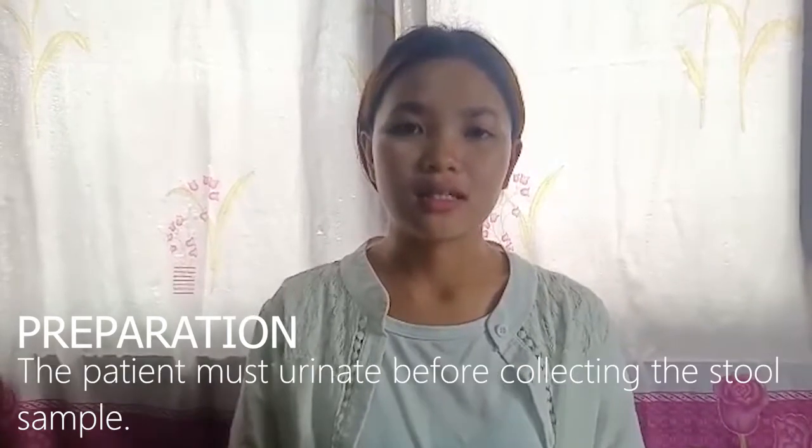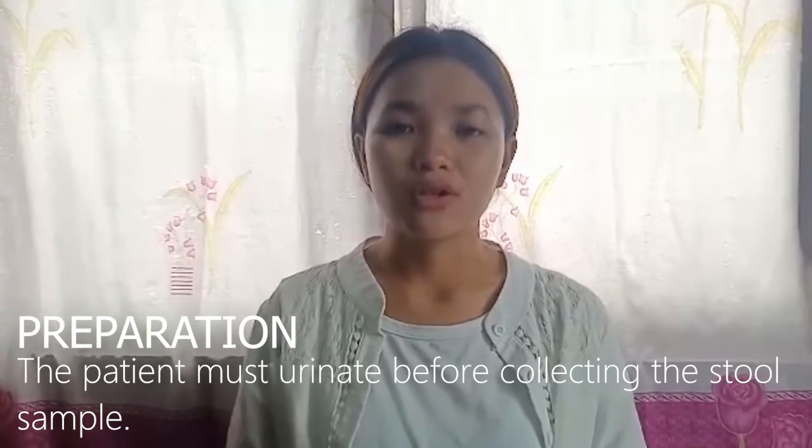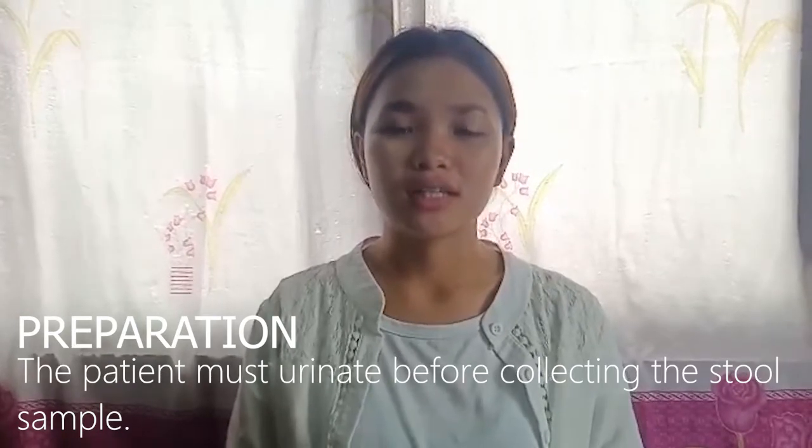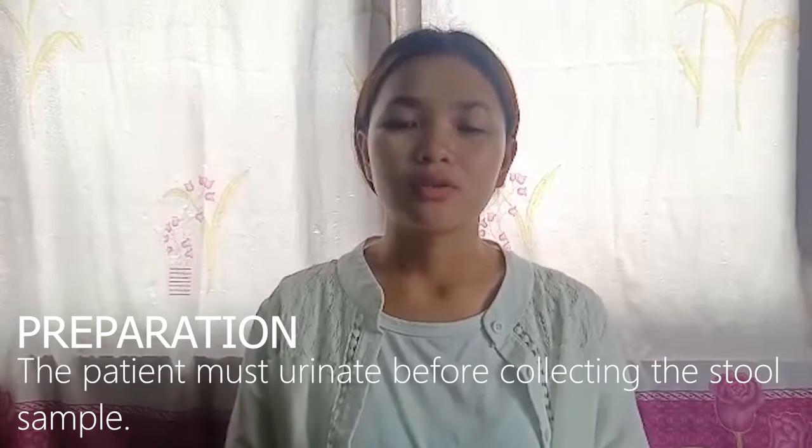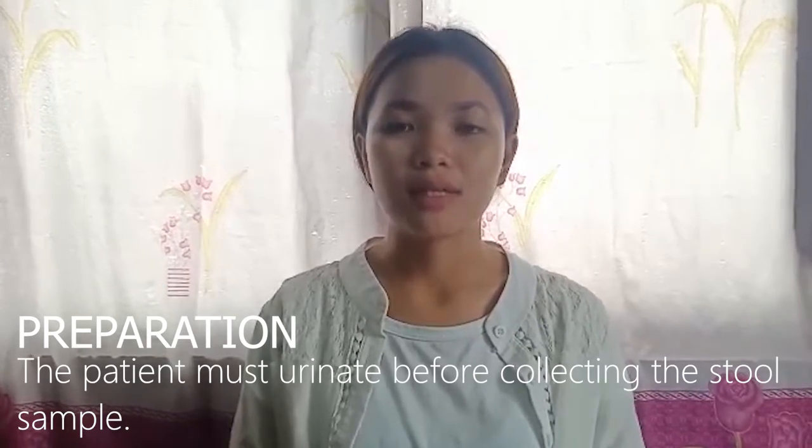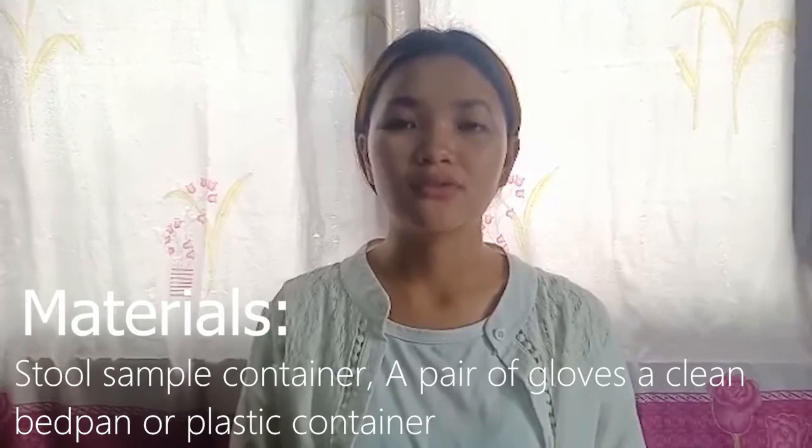The second is the patient must also urinate before collecting the stool sample to prevent urine from mixing with the collected sample.